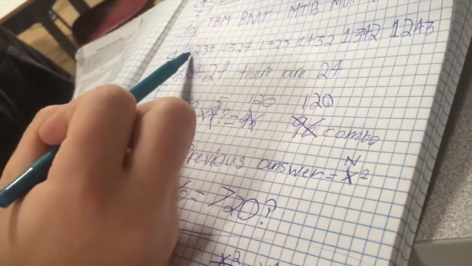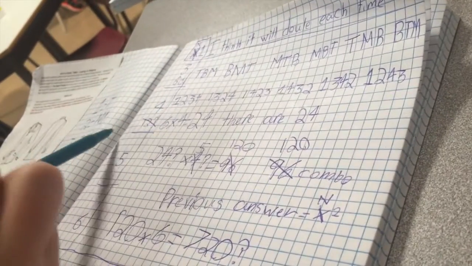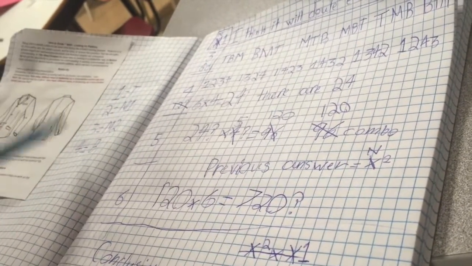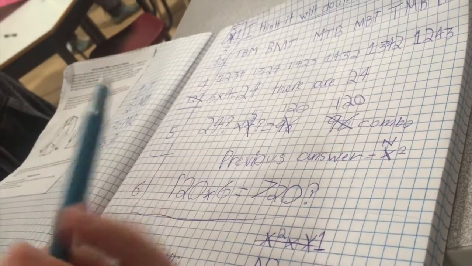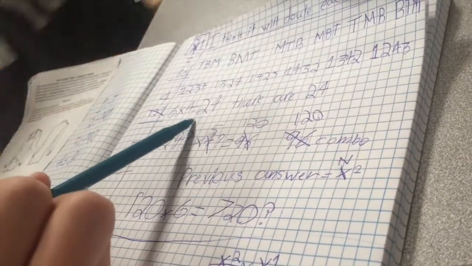So I started off finding all the combinations when the first button was number 1 and number 1 was the top, and then I figured if I start with the middle 1 and middle 2, I would get the same amount, so I just multiplied this by 4 and got 24.